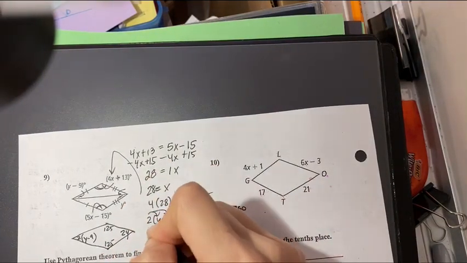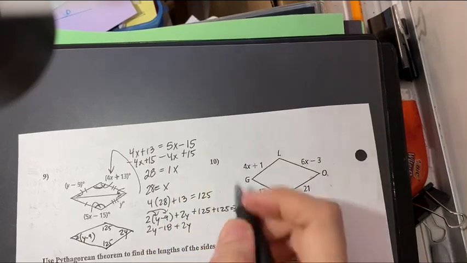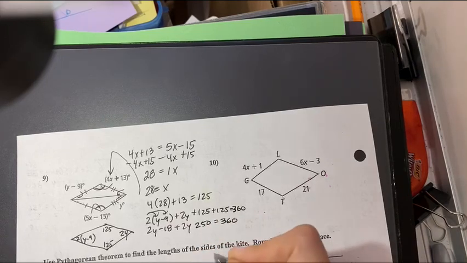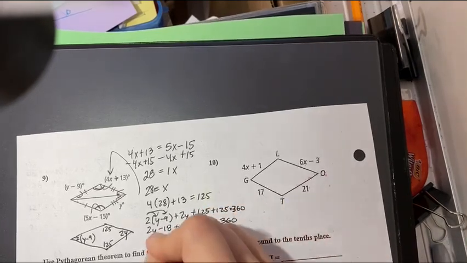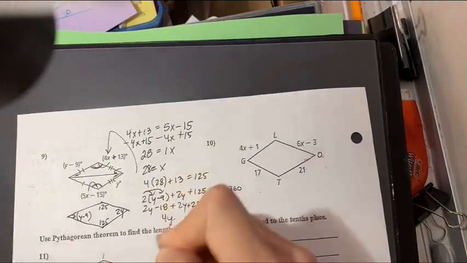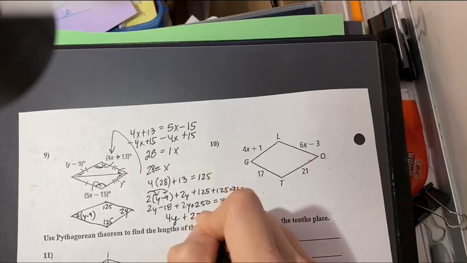So we distribute. We can combine those two, 250. So 2y and 2y is 4y. Negative 18 plus 250 would be 232.